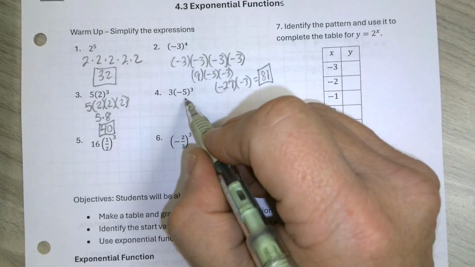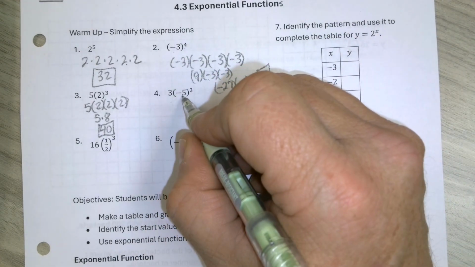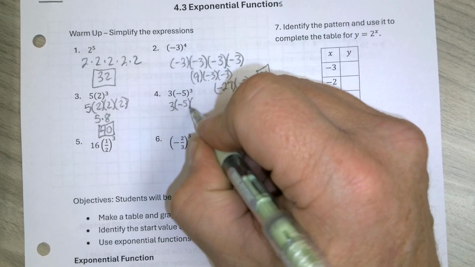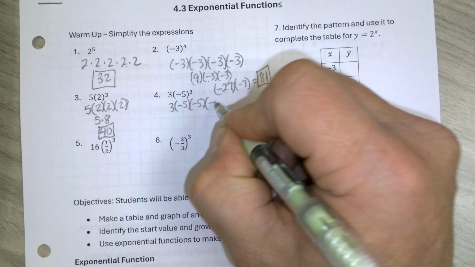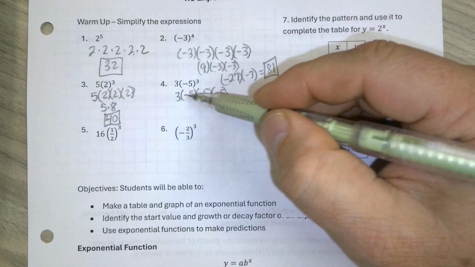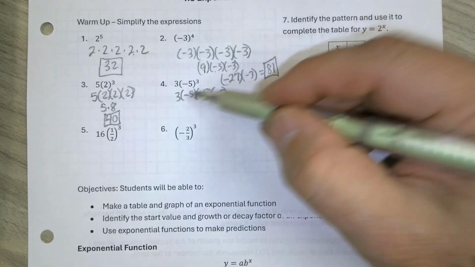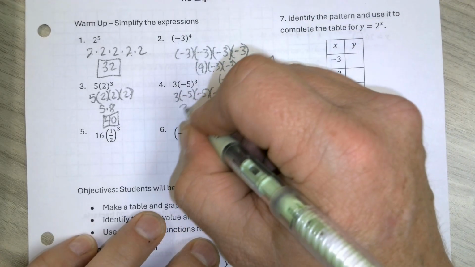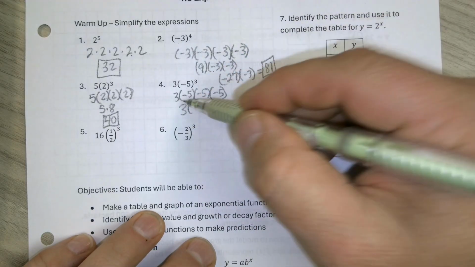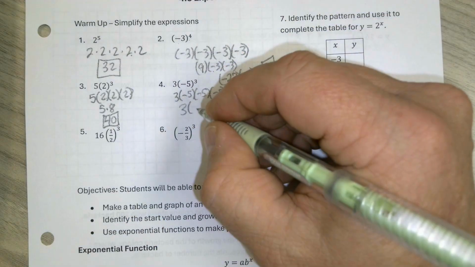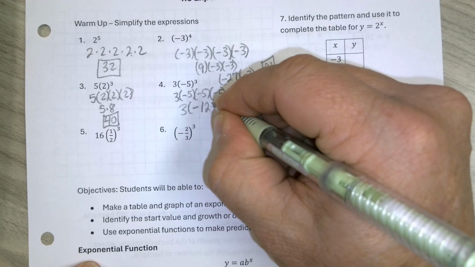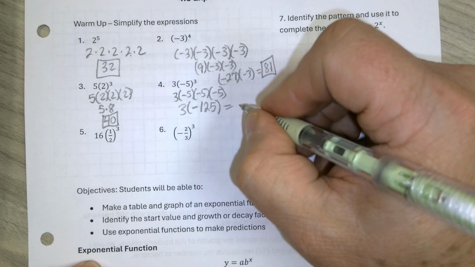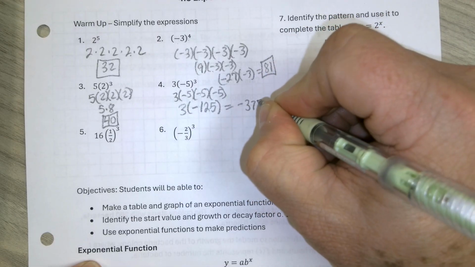Going on to our next one, here we're going to do 3 times negative 5 to the 3rd power. Once again, that means we have 3 negative 5's being multiplied together. In this case, I don't necessarily have to start with multiplying the negative 5's. I could just go left to right, but I'm going to multiply these together. You can do this on your calculator, right? Negative 5 times negative 5 times negative 5 gives you a negative 125. And then 3 times negative 125 is negative 375.